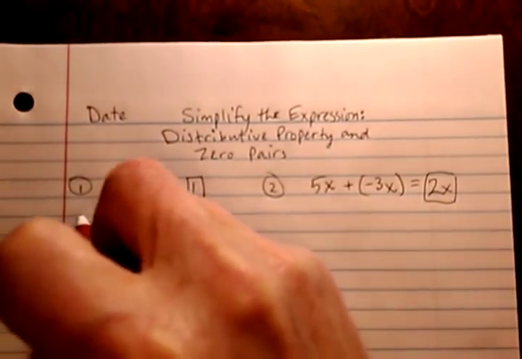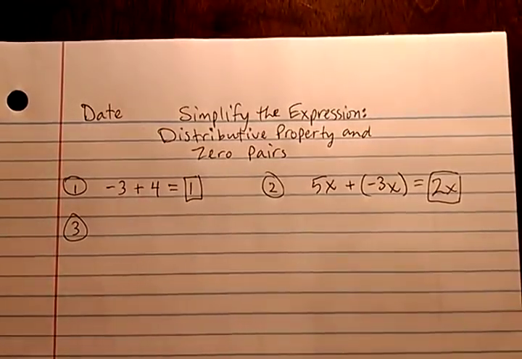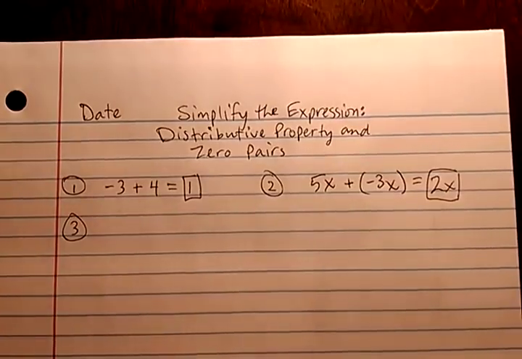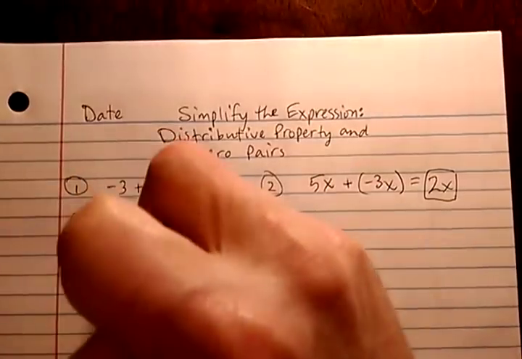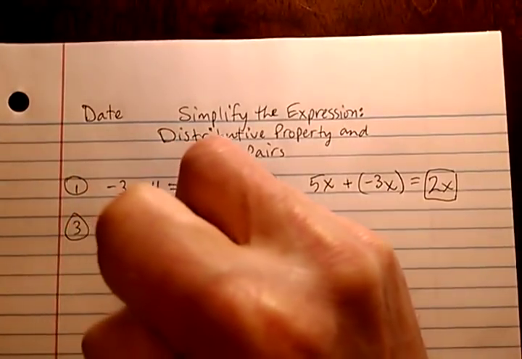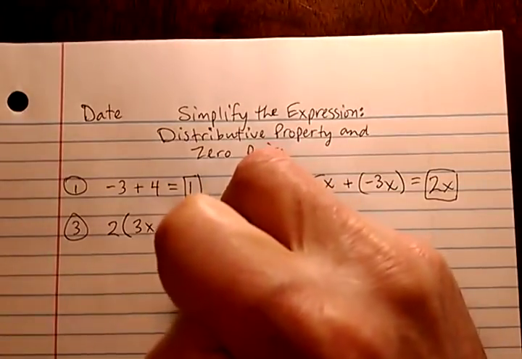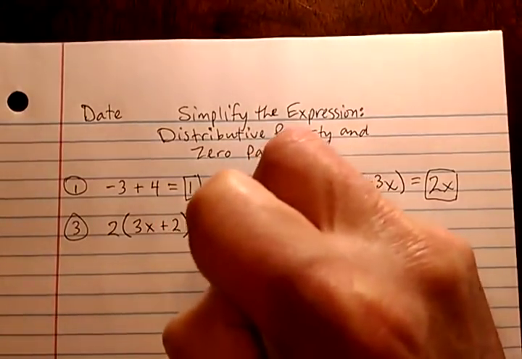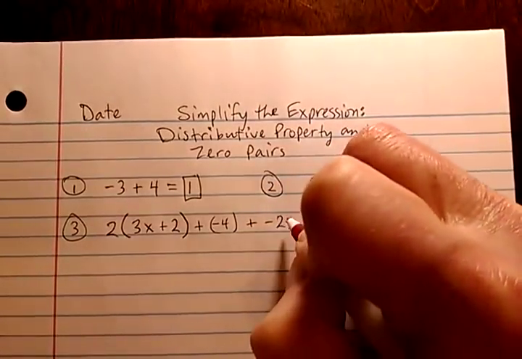Problem number 3 is 2 parentheses 3x plus 2 plus -4 plus -2x.